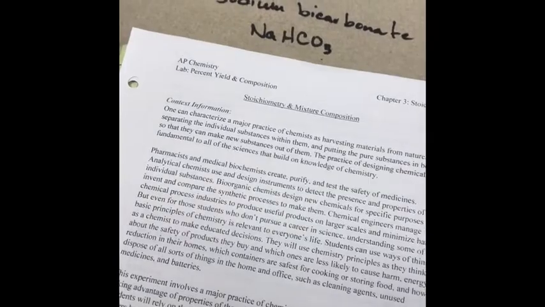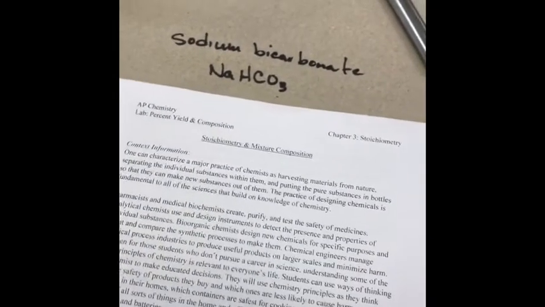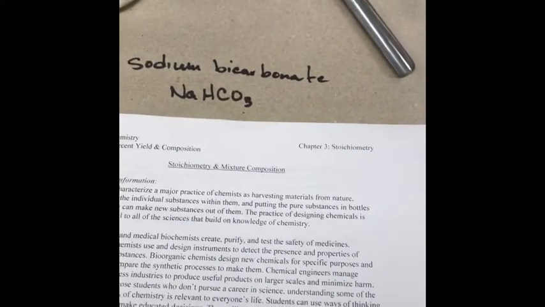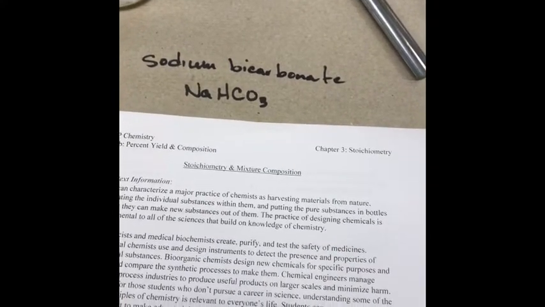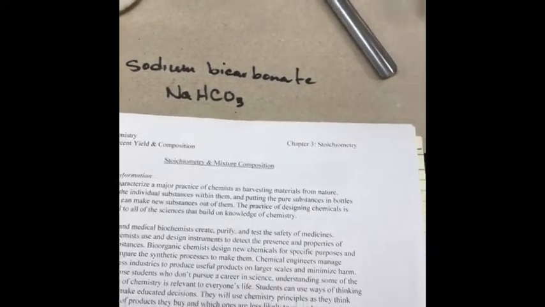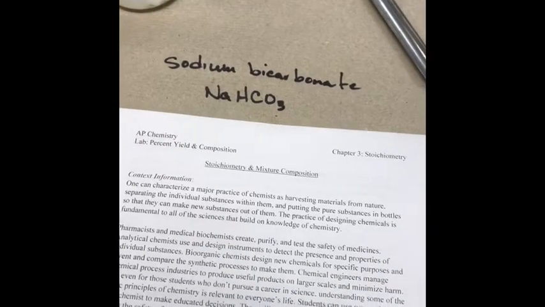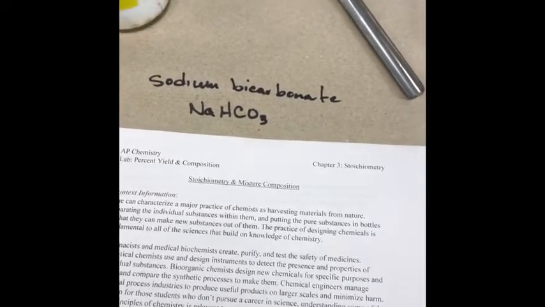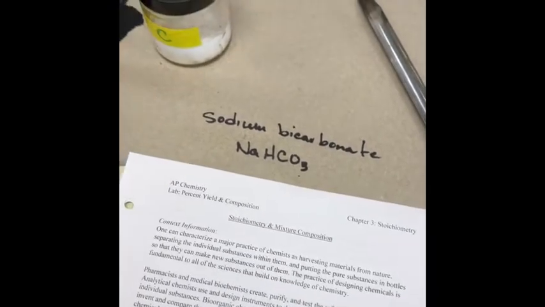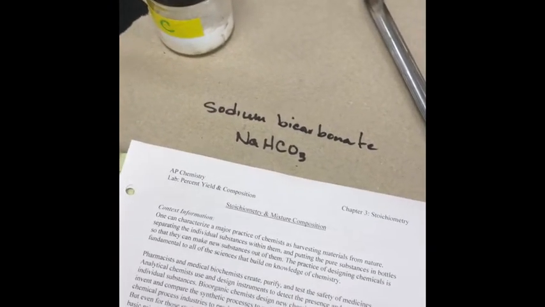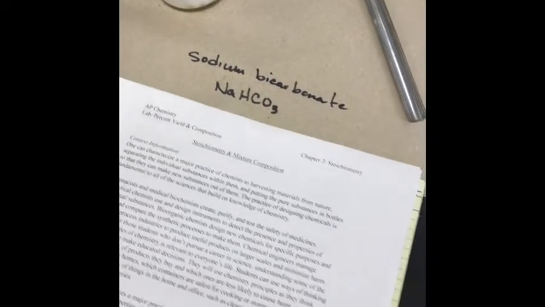which means that we can calculate the percent mass that is lost during the decomposition reaction. And we're going to use that to determine how much sodium bicarbonate was in the mixture to begin with. And so that'll give us the percentages of both. All right, so in a nutshell, that's what we're going to do.